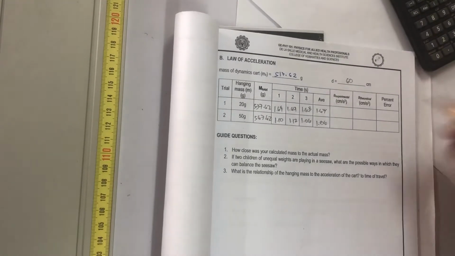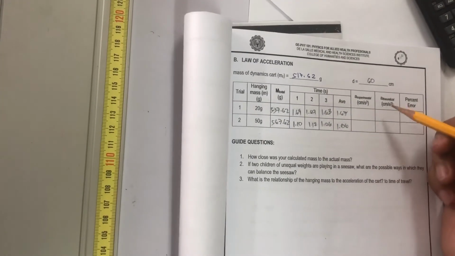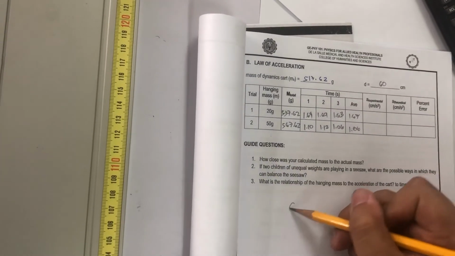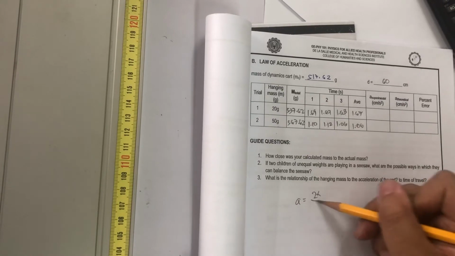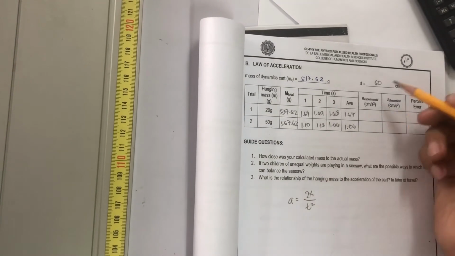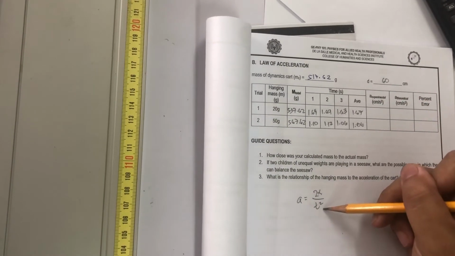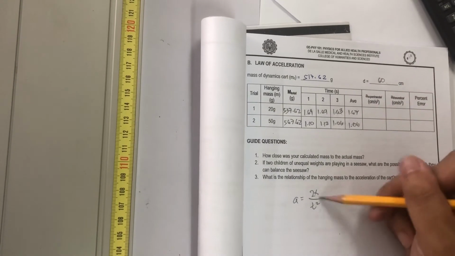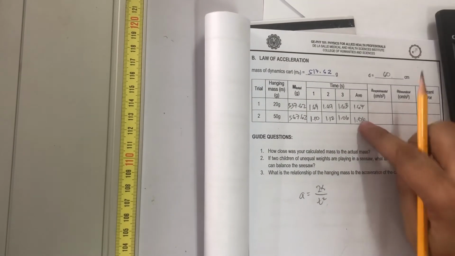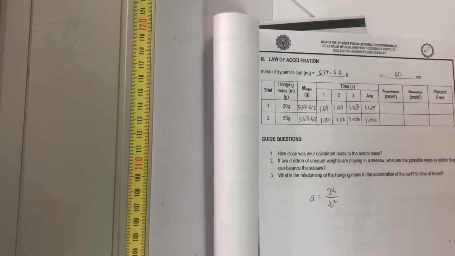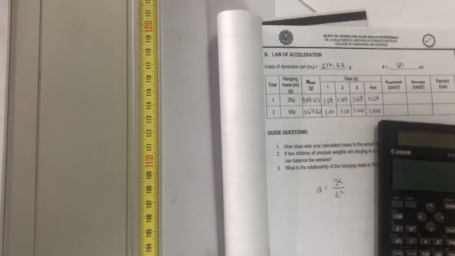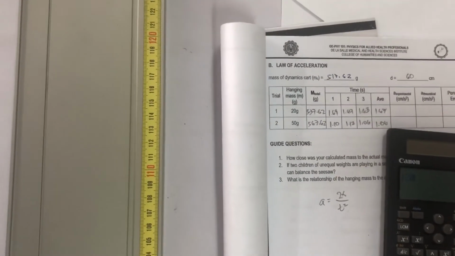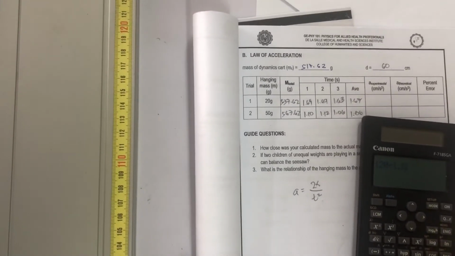Now let's compute for the experimental value. The formula for acceleration is 2x over t squared, so twice the distance divided by the square of time. We'll be using the average time. For trial 1, or 20 grams, that's 2 times 60, so 120 over 1.67 squared.